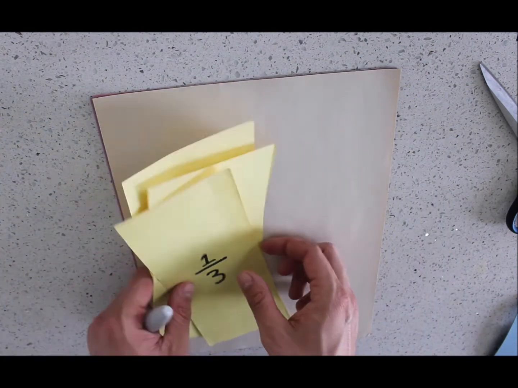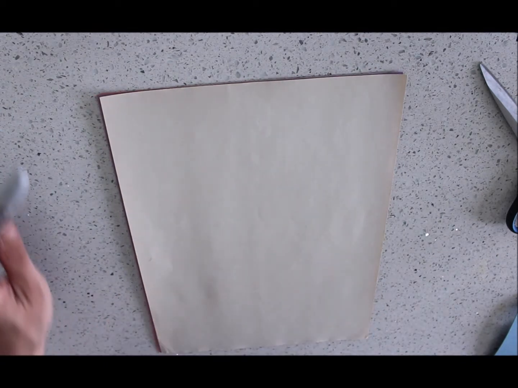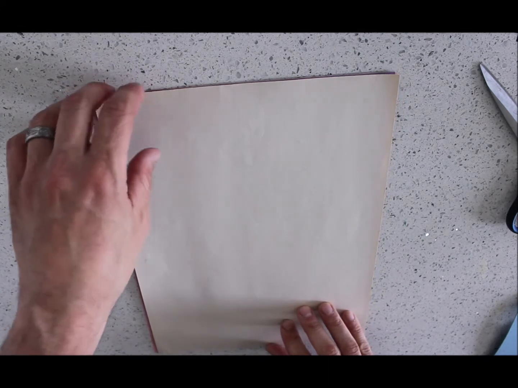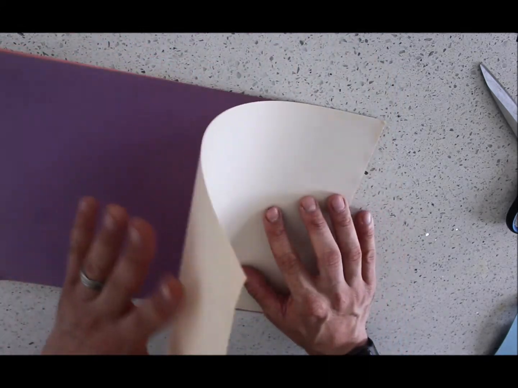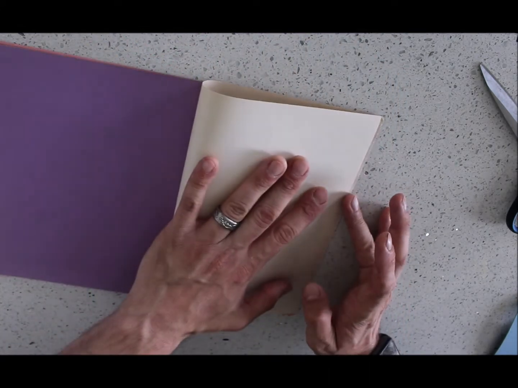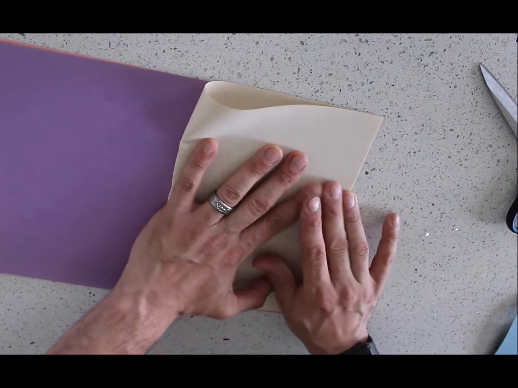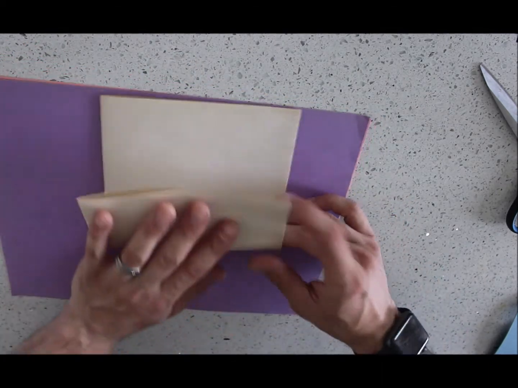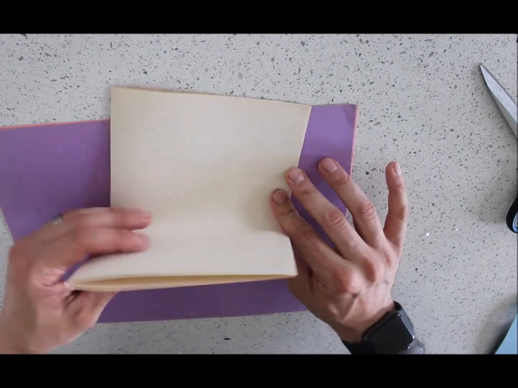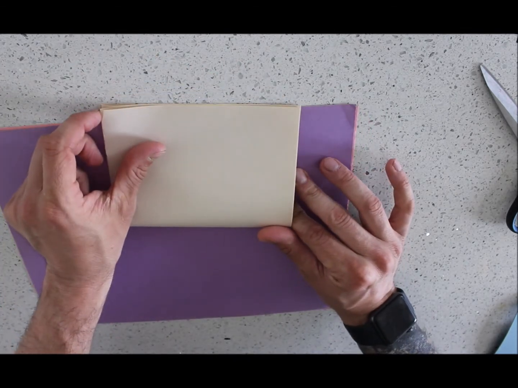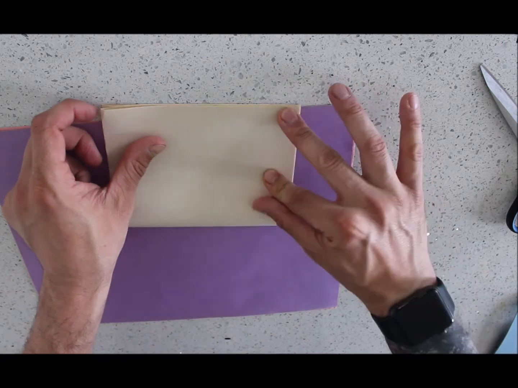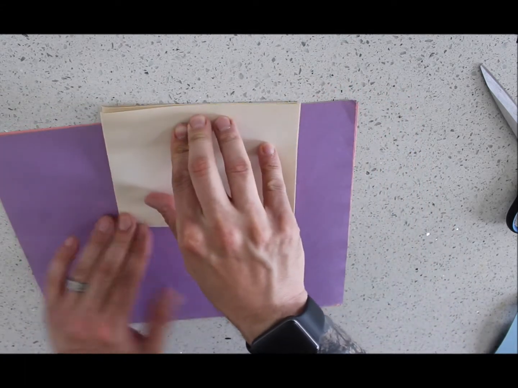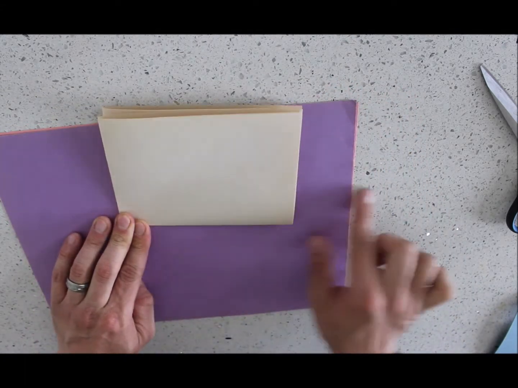So again, I take those guys, I can put them back with my pile. Now, we're going to work on quarters. We did a half, we did a third, and now we get to do quarters. So we fold like we normally do, hamburger bun, and then we fold again in a hamburger bun. Fold them over twice. Once you get them on the corners, we fold those down.